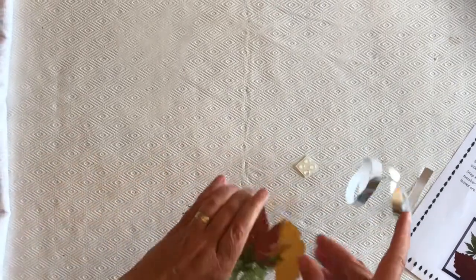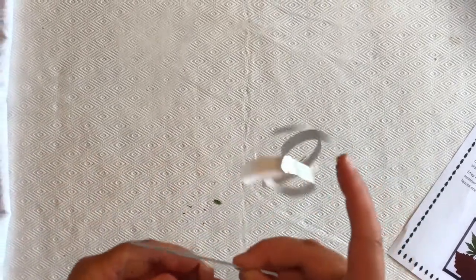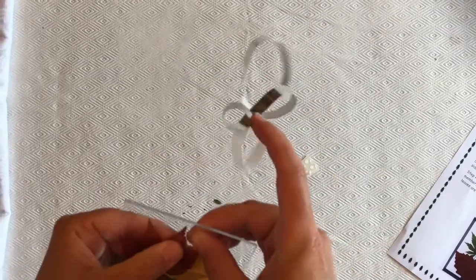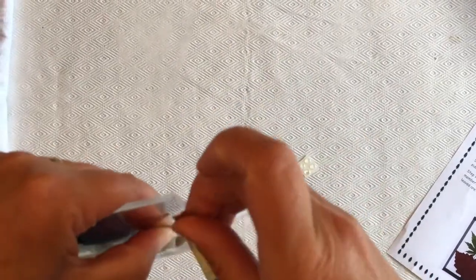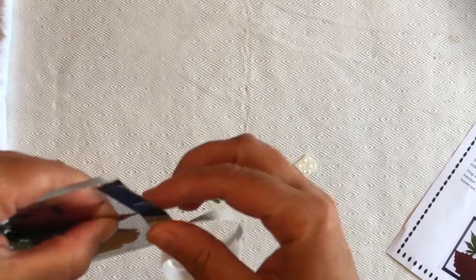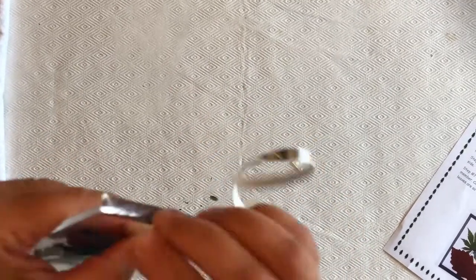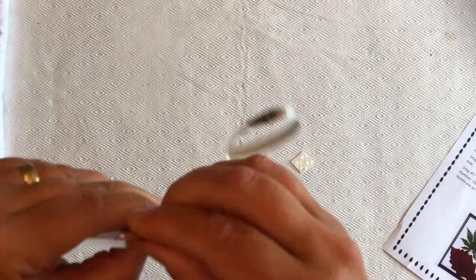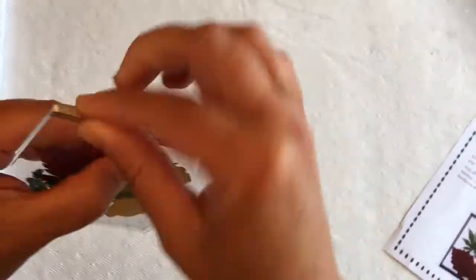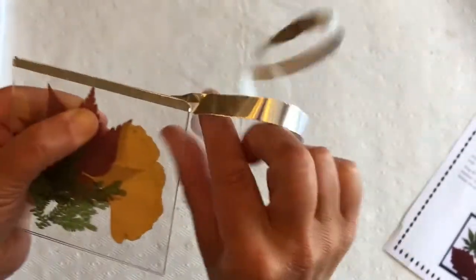And we're going to start with a small piece of tape. Press it really close to the top there. And start at one side at a time. So we're going to get it around to the edges.